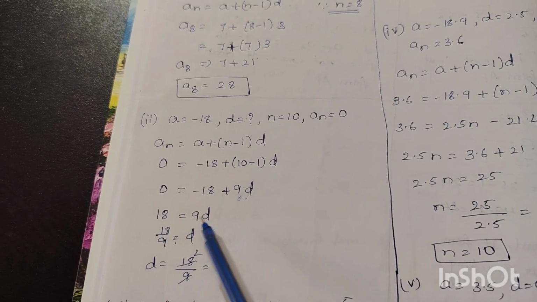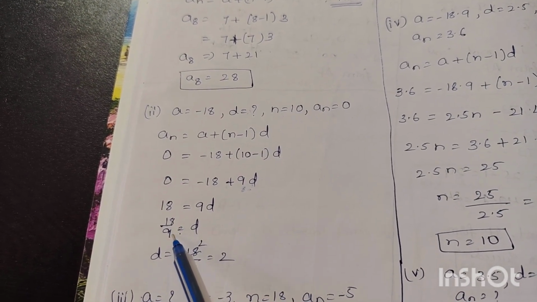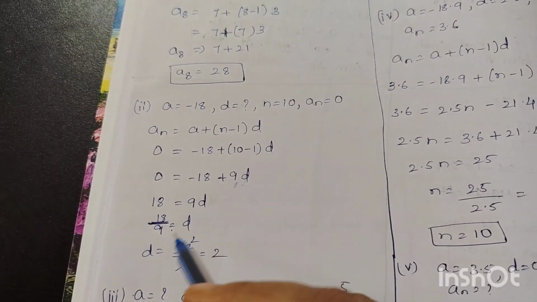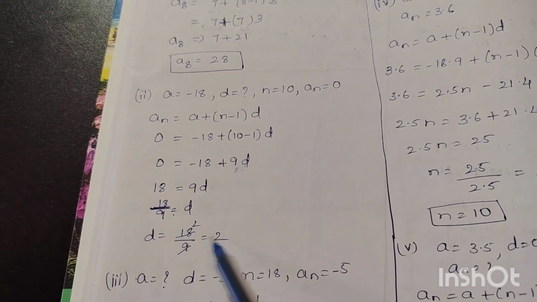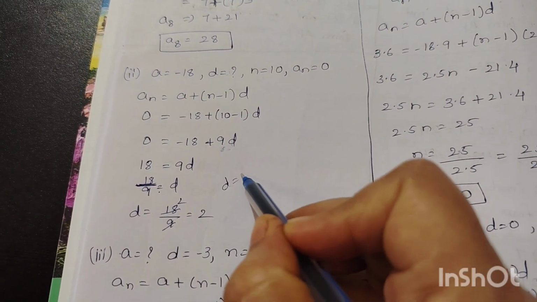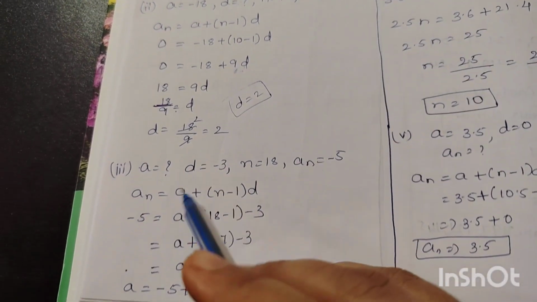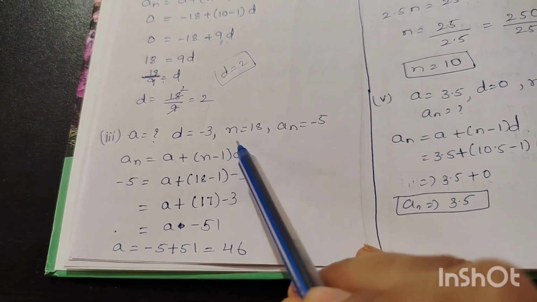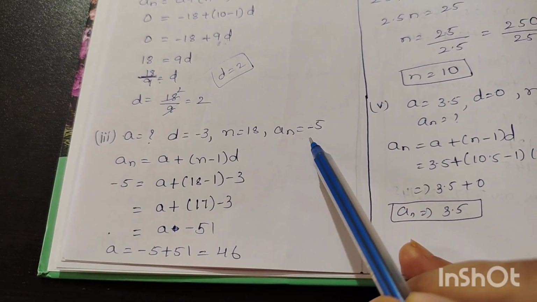18 is equal to 9d. d is equal to 18 divided by 9. 9 ones are 9, 9 twos are 18. Then d is equal to 2. Okay, is it clear? Next question, we have to find the a value. d is equal to minus 3, n is equal to 18, an is equal to minus 5.